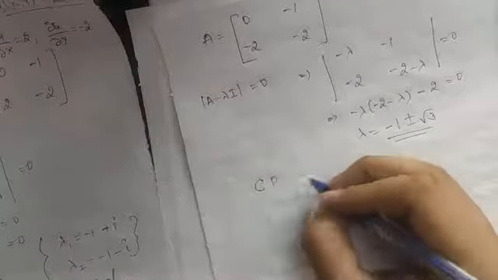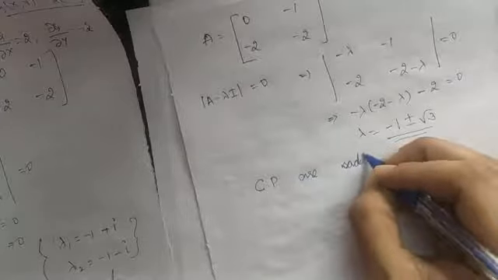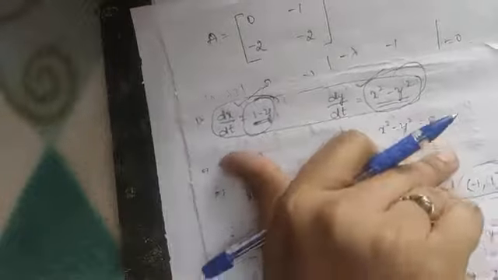Okay. So this means the eigenvalues are real and distinct, right? So real and distinct means the critical point is a saddle. So this is how we will solve the non-linear system of equations, and this is how you can find out the nature of the critical points and stability of the critical points.